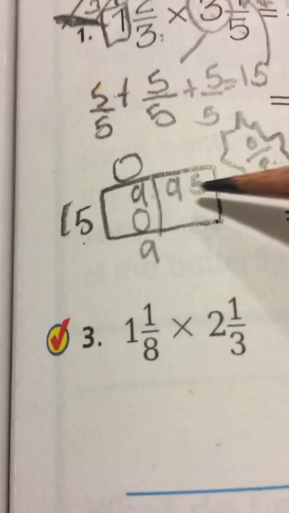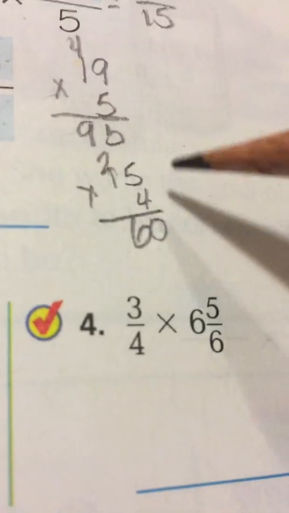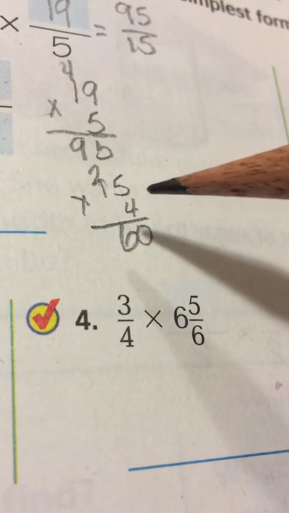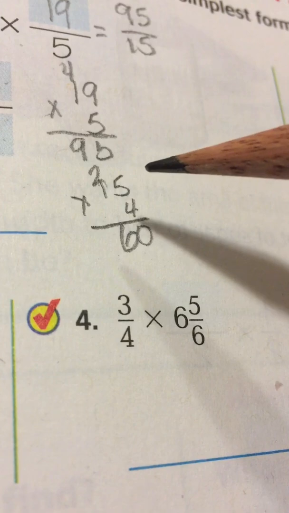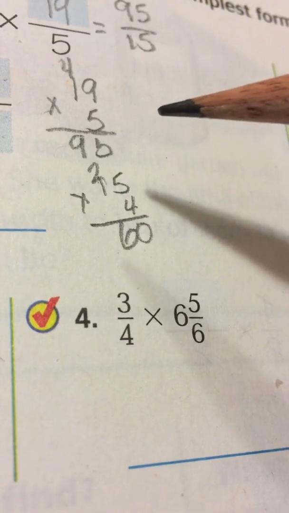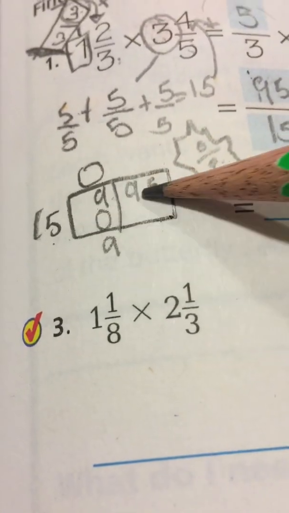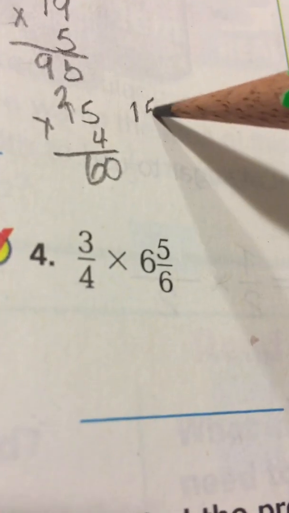If you want to check to see if I'm right, let's go over here. 15 times 4, 5 times 4 is 20, 60. Okay, 60 is still too small, so we have to go higher than 4. 60 plus 15 is 75. 75 plus another 15 would be 90. Okay, so the closest we can get to 95 is 15 times 6.